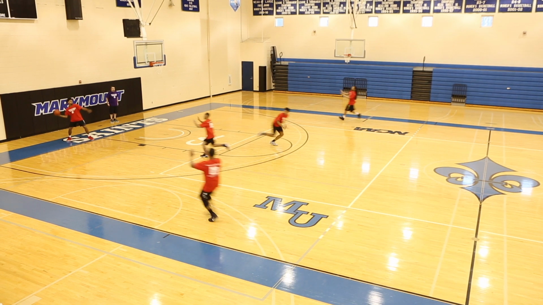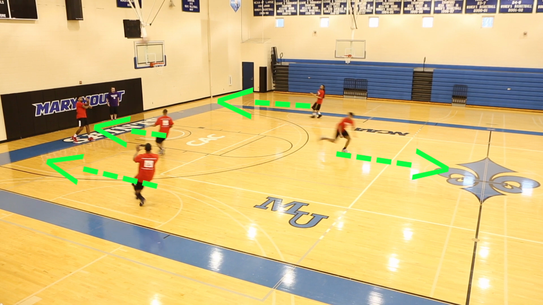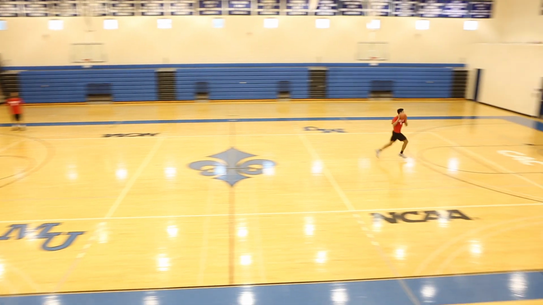2 sets his pick, then sprints the floor. 1 comes to the ball either top or bottom, and the 4 and 5 men sprint down to the foul line looking for the ball to divert, so we have the long pass option.